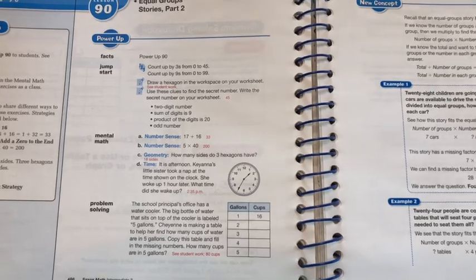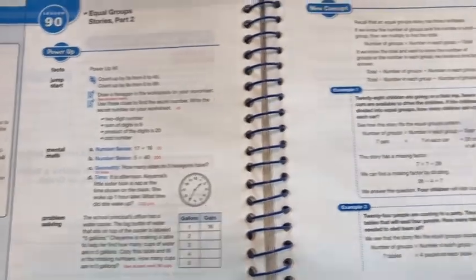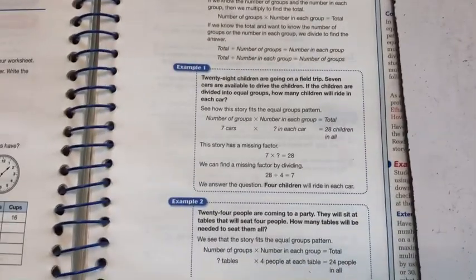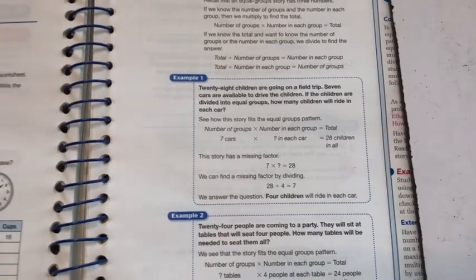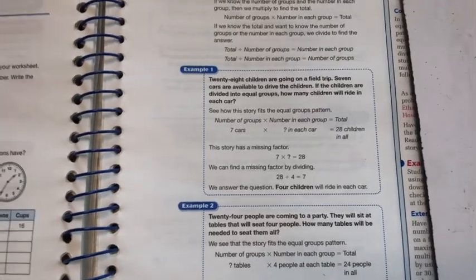Okay, before we get started, hopefully you went through the Power Up and you went ahead and read through the new concept. If you can remember when we did equal group stories to begin with, they always had 3 numbers.